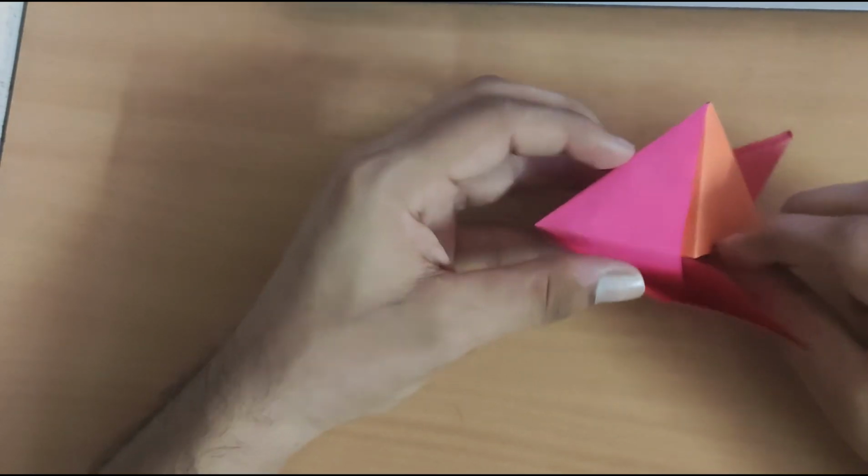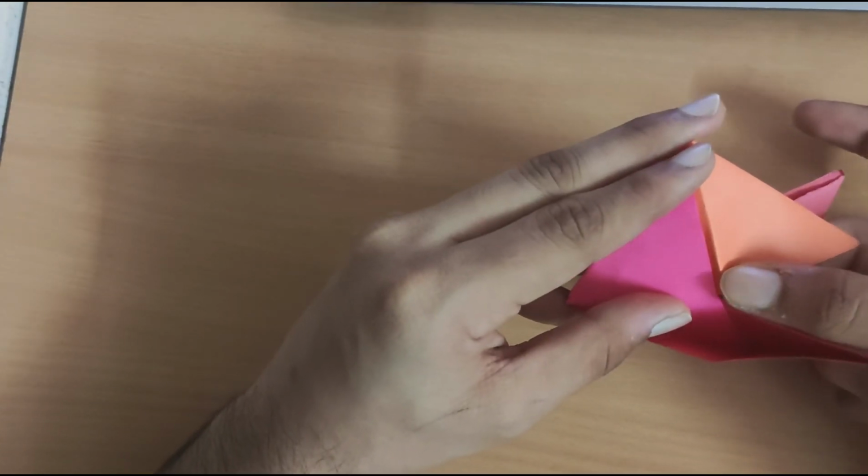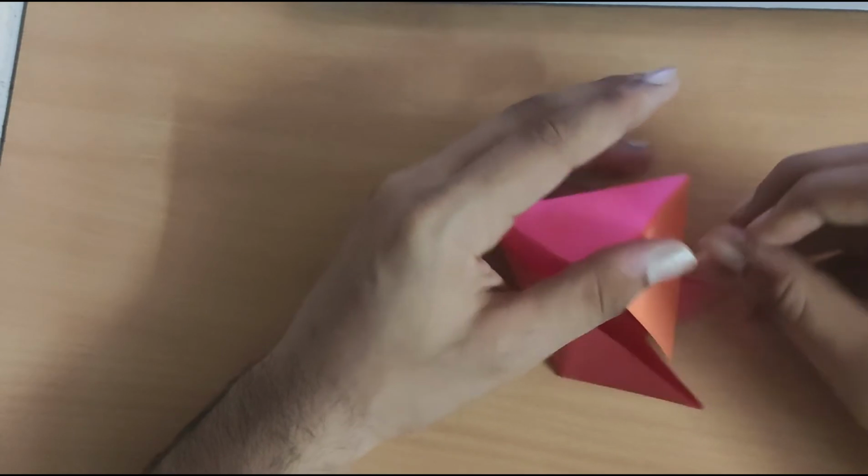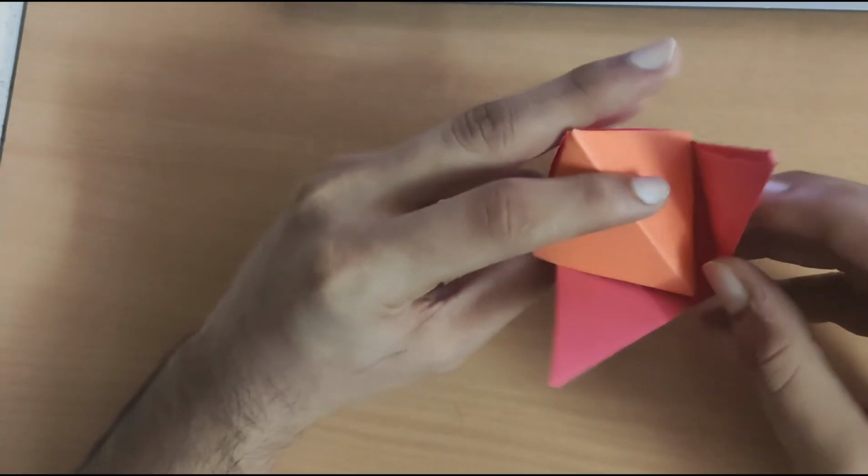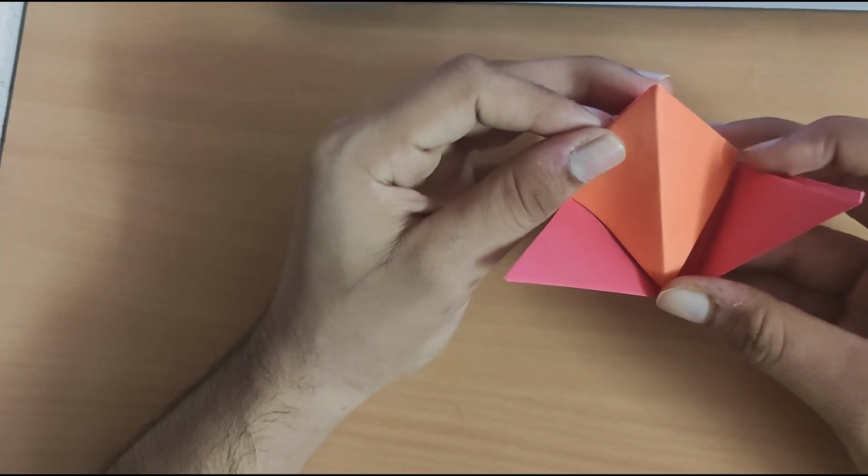And let's tuck in further. Now you get something which looks like this.